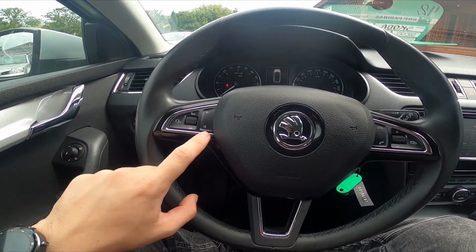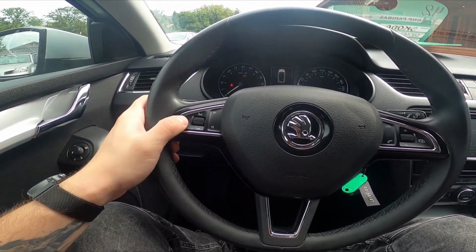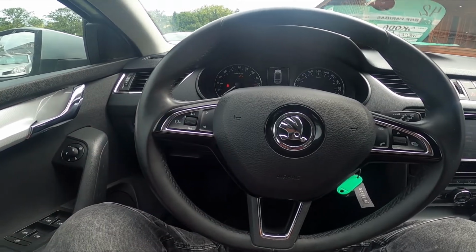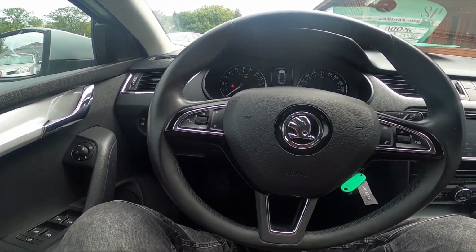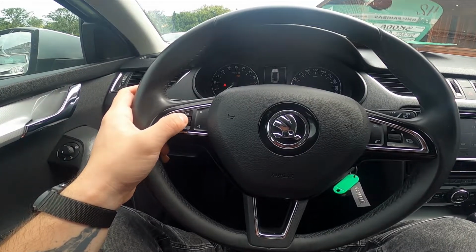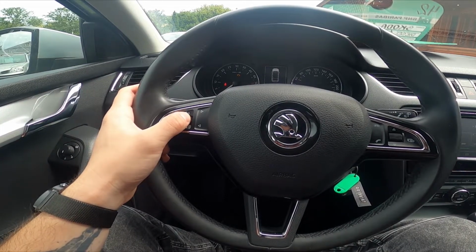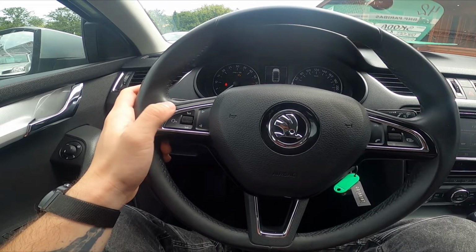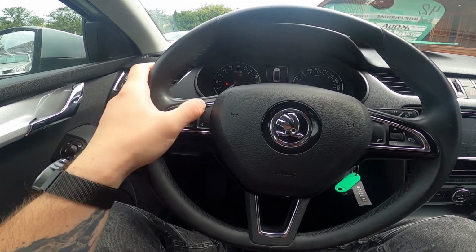Right here we've got this panel, thanks to which we can activate voice assistant, adjust radio volume, and also mute the radio, change radio station via these arrows.